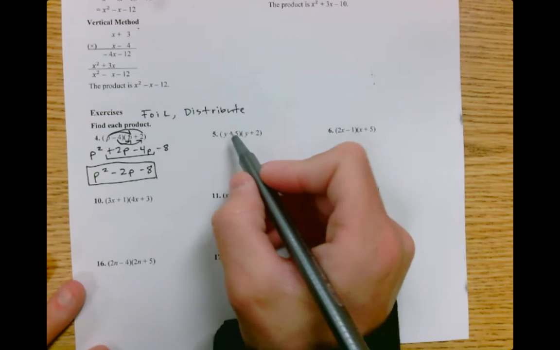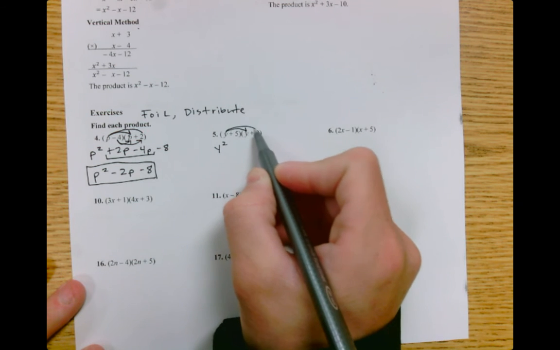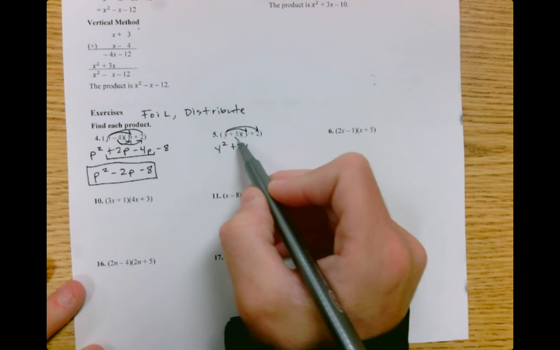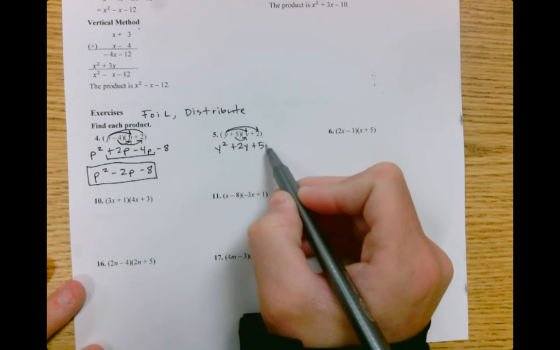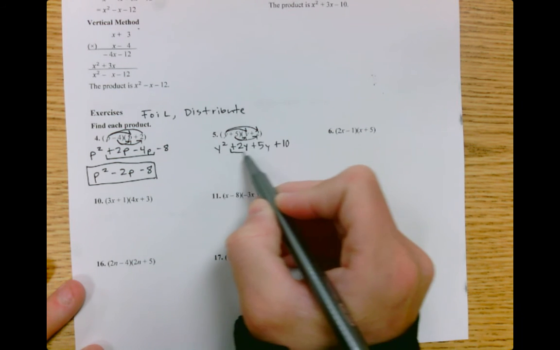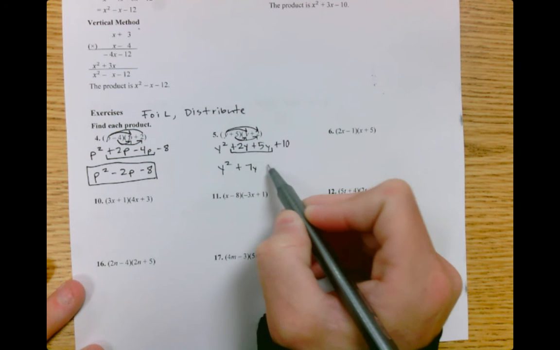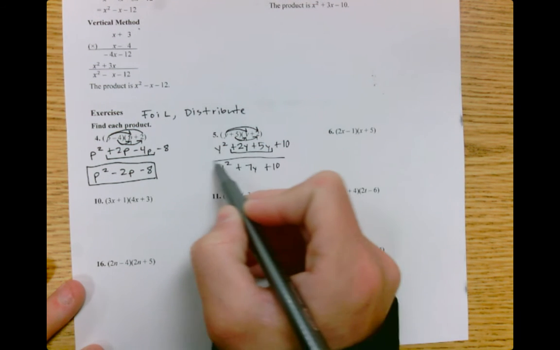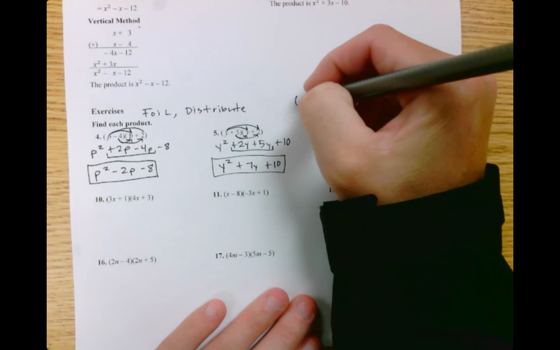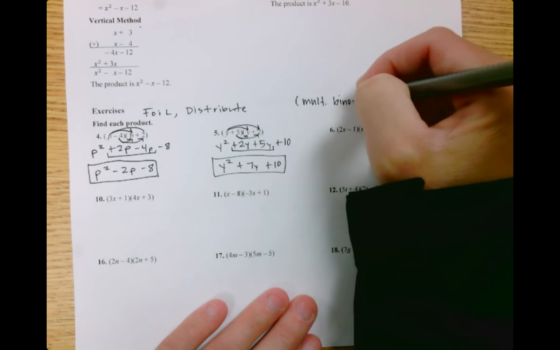5 is super similar. So we have y times y, y squared, y times 2. Make sure you put your number in front of the variable always. So 2y. 5 times y, 5y, and 5 times 2 would give us 10. So then again, we can combine those guys. So we have y squared plus 7y plus 10. Okay, and again, these are just multiplying binomials.